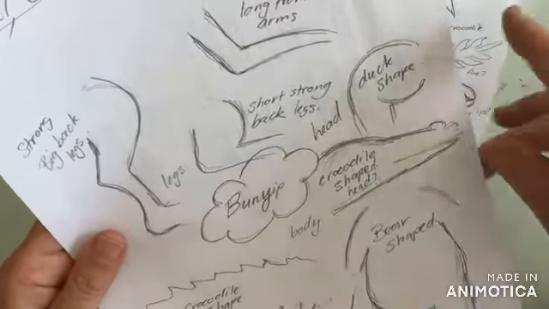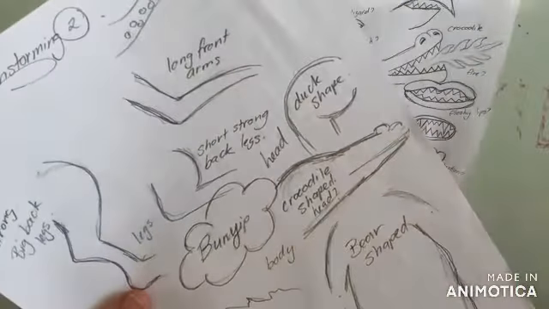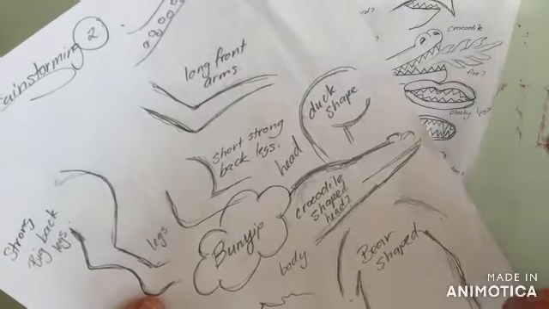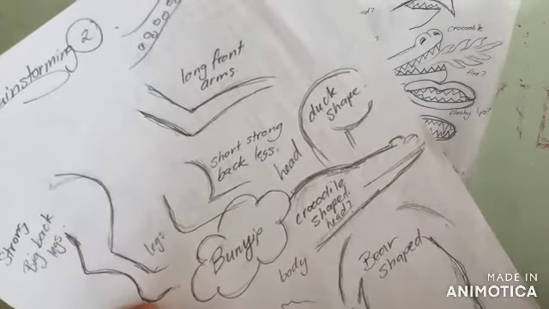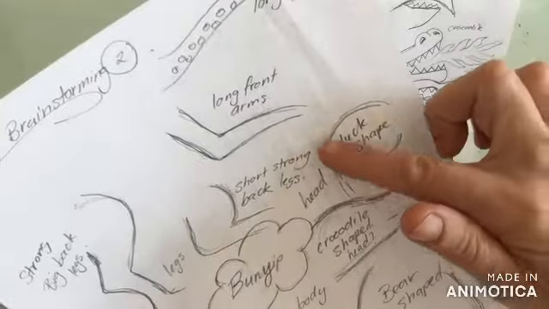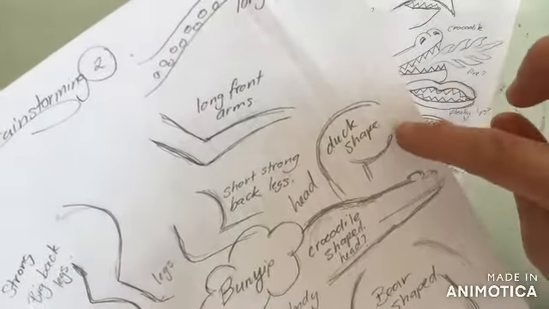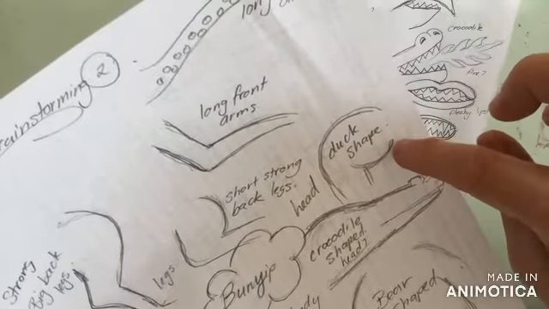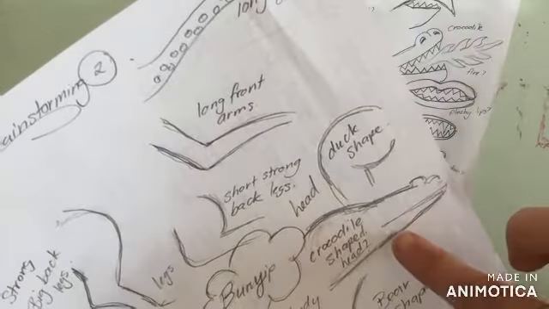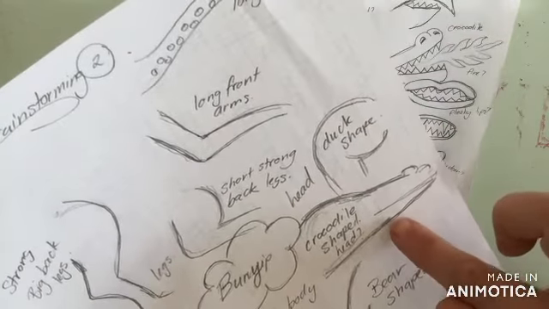Then their head. I haven't done too many heads, because I think the head will kind of come when you've decided what sort of mouth it's going to have. But some of the descriptions said it had kind of a bird head, so I thought maybe a duck-shaped head, or a crocodile head. That was another one of the descriptions.